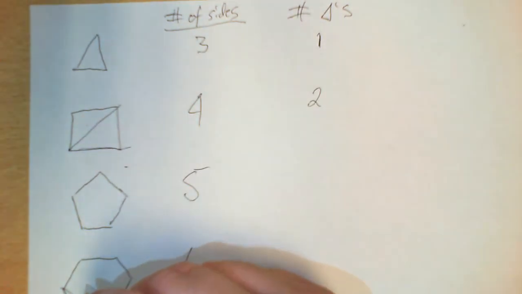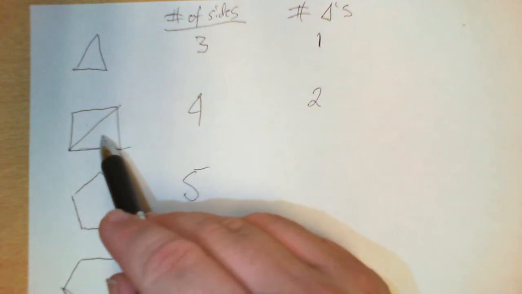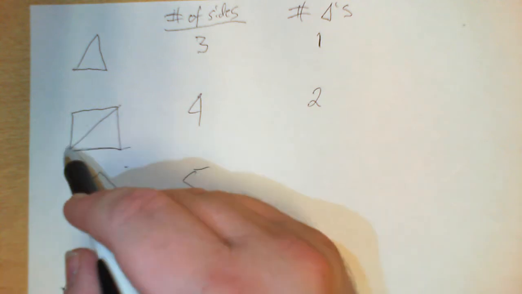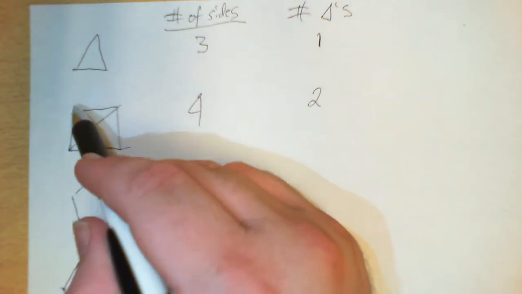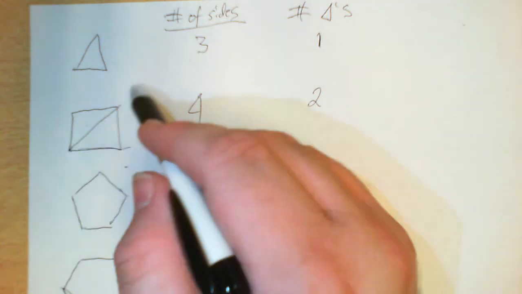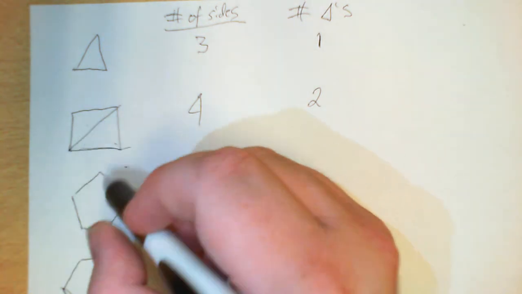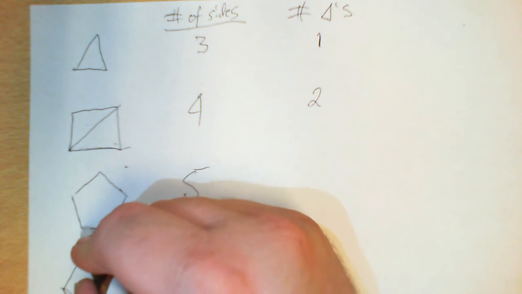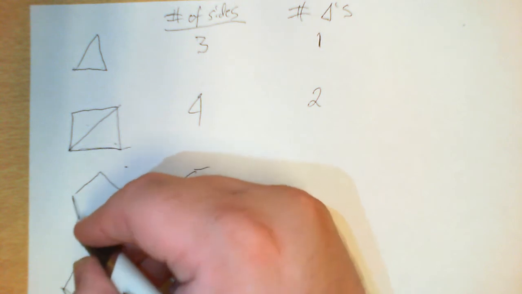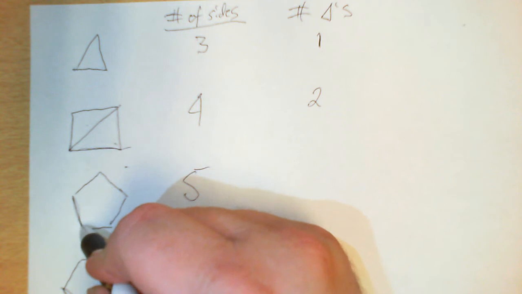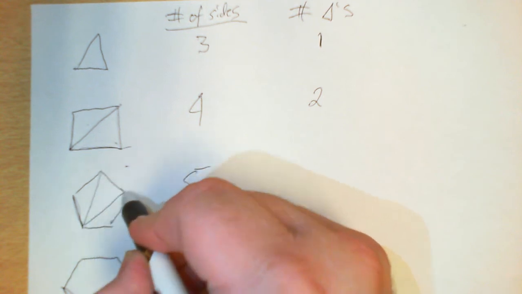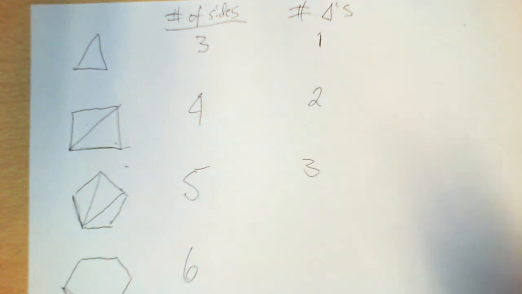Couldn't you get more than 2 triangles on the square? Well, you could, but we're talking about from one vertex, drawing lines straight out to opposite vertices. Basically, one line connecting to the vertex. I've got 2 triangles. From the pentagon here, the big building in Washington, D.C. also, by the way, if I go across, I can go to this one, and I've got 3 triangles.